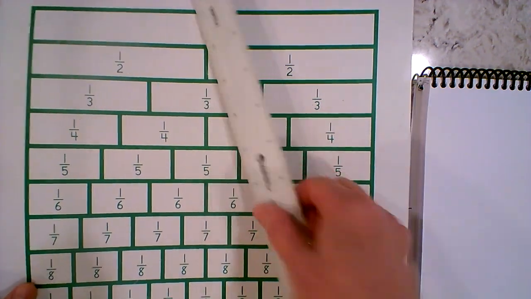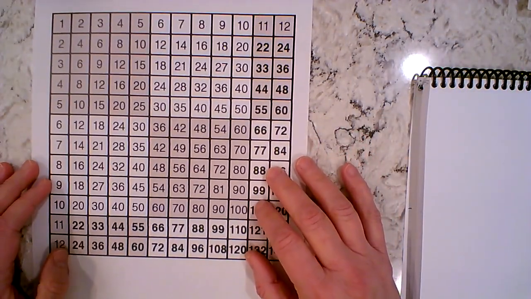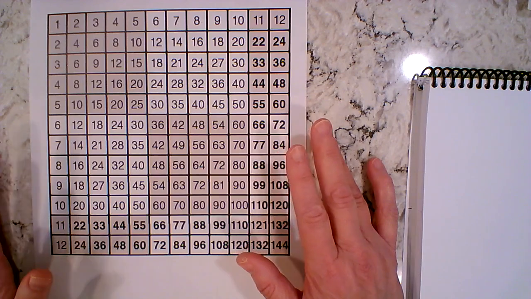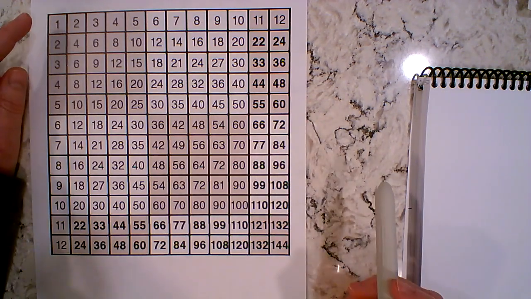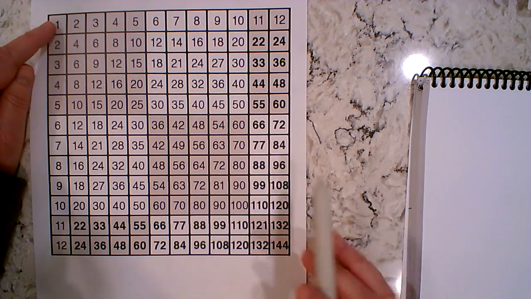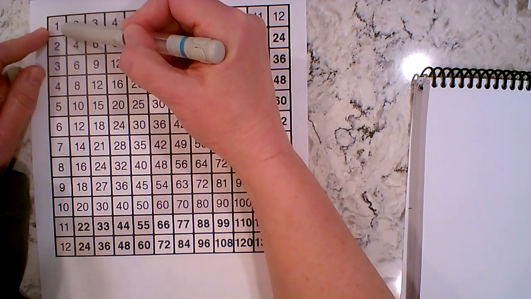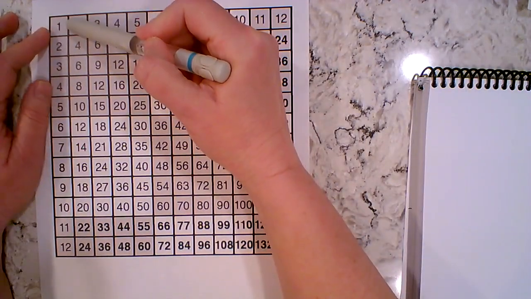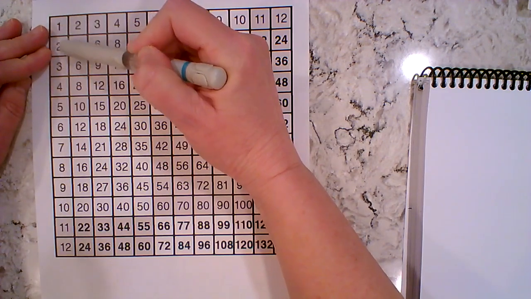All right, so what RightStart does is it goes from the fraction chart, and we want to show you in a different way. Here is a multiplication chart, a multiplication table. We can do the exact same thing. If I consider numbers in the numerator and then the denominator, this would be the numerator, 1. This would be the denominator, 2, of 1/2.